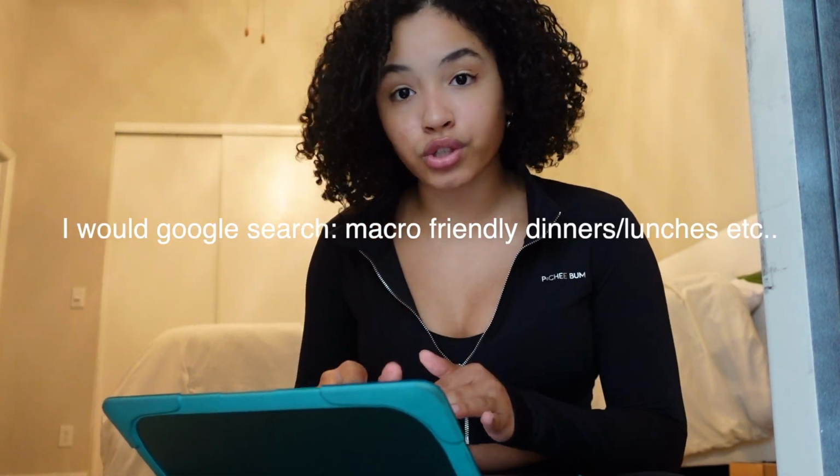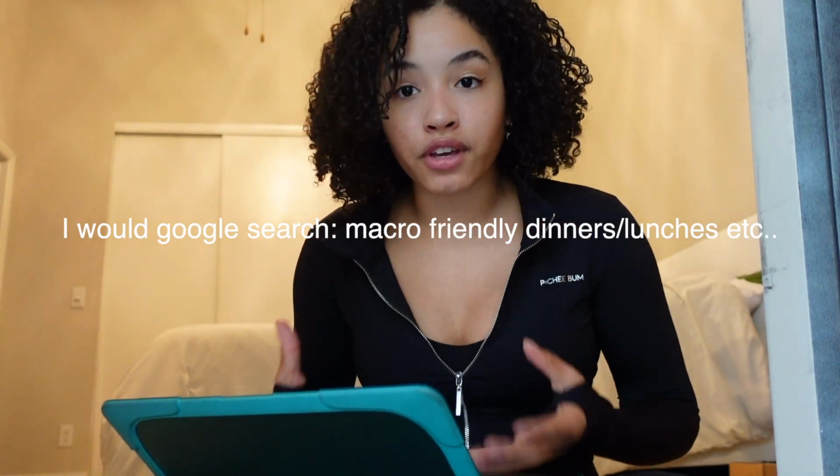Okay, so another option outside of the macro cheat sheet is literally Googling the names of some of your favorite foods, like when you look up how to cook things, you know what I mean? When I first started, I learned how to cook by simply Google searching. It always will fit your macros.